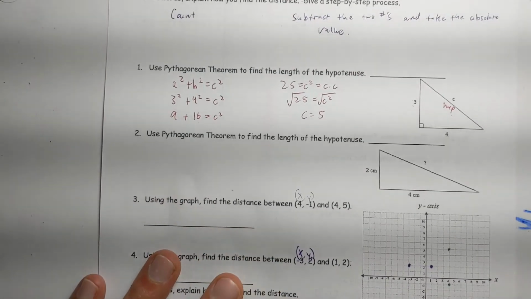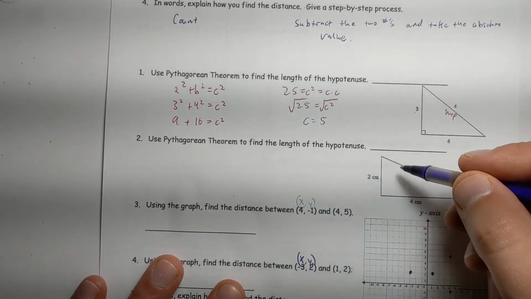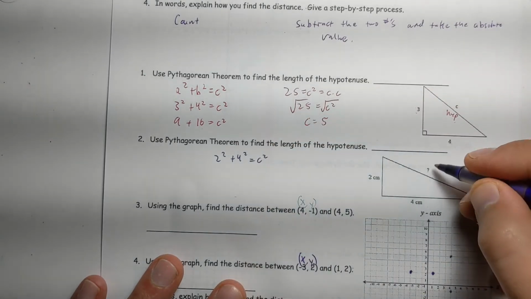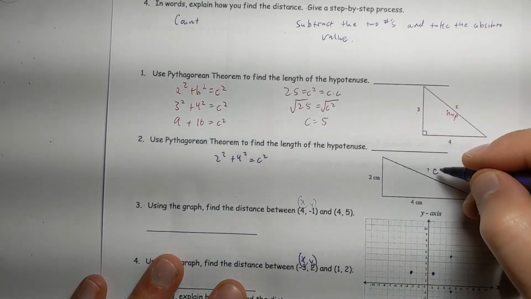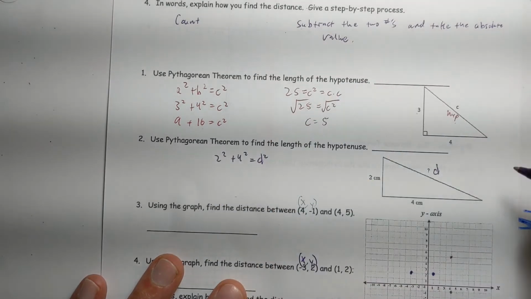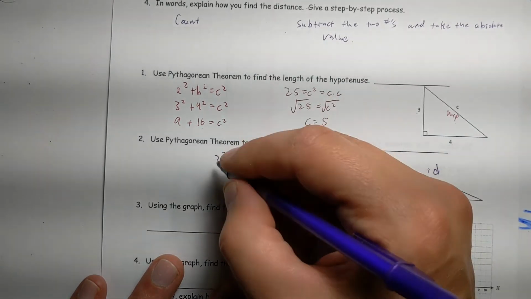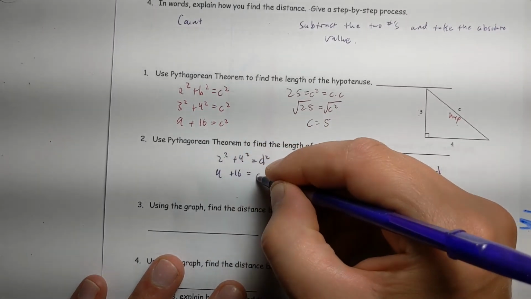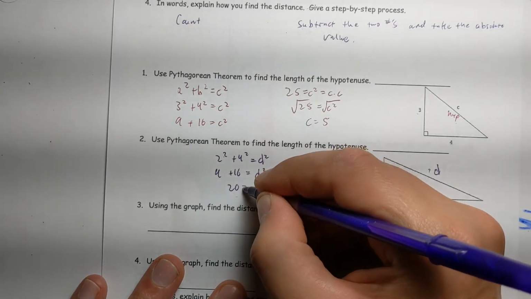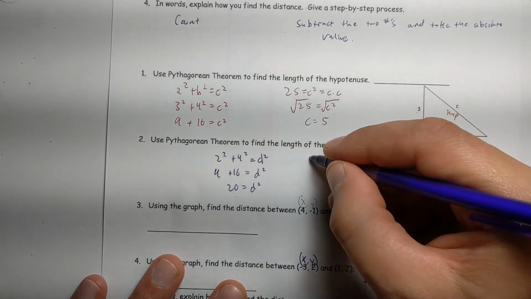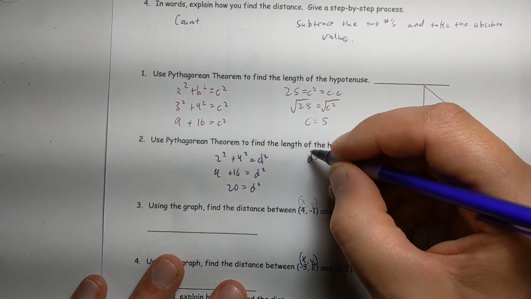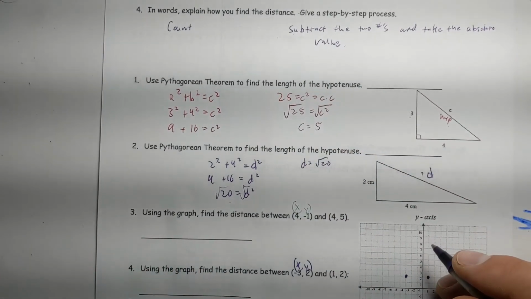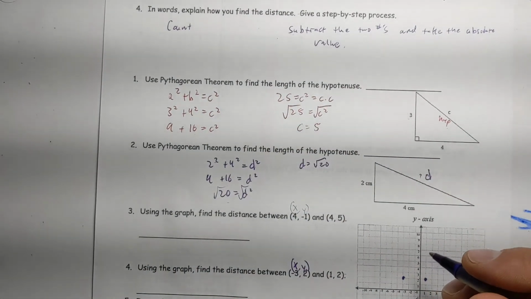Down here, doing the same thing. 2 squared plus 4 squared equals c squared. Actually, I'm going to use a different letter. We're just going to call it d, because why not? I can call it any letter I want to. 2 squared is 4. 4 squared is 16. Add those together, that'll give you 20 is d squared. So if I take the square root of both sides, d is the square root of 20. Now, some of you want to reduce that.